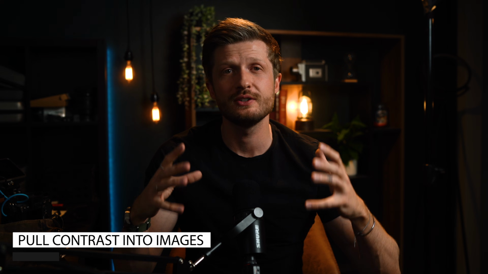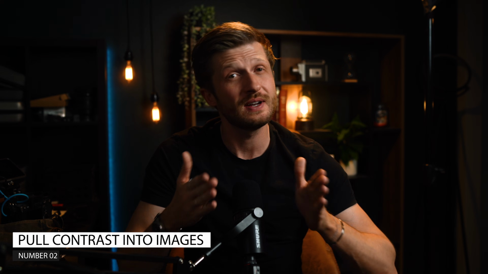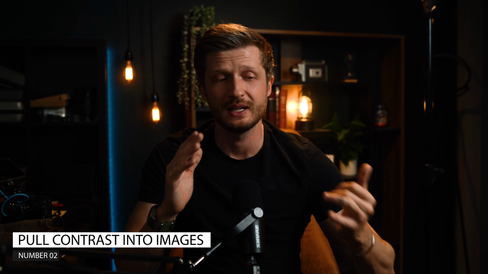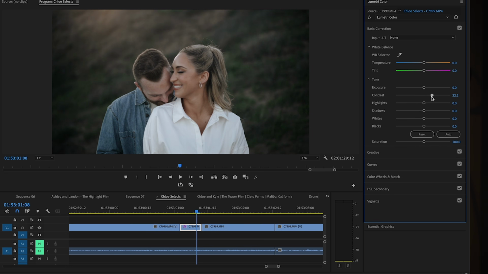The second thing that I want to advise is to pull contrast into your images. This piece of advice doesn't just solely apply to people shooting in S-Log, V-Log, C-Log, or any other kind of flat picture profile like that. This can also apply to people shooting in picture profile off, natural, things like that, that already have a lot more contrast in them. I say this because contrast is king, and contrast is what makes images pop. The more contrast that you pull into images, the more saturation you have, the more sharpness that you have. It's something that's really going to bring your images to life, regardless of which picture profile you shot in.